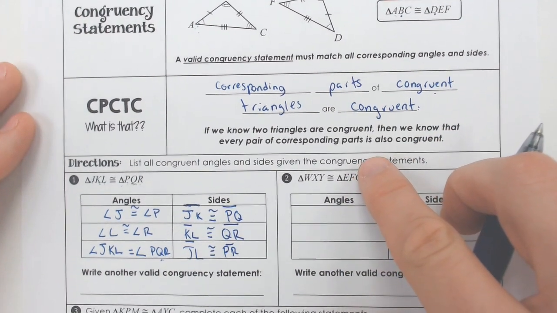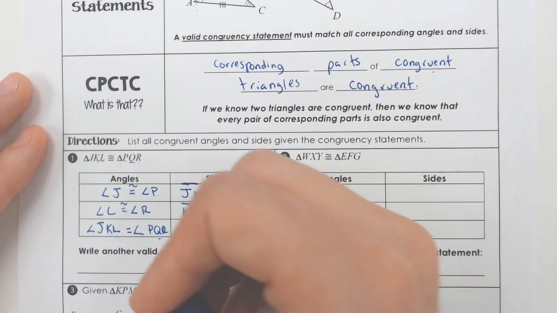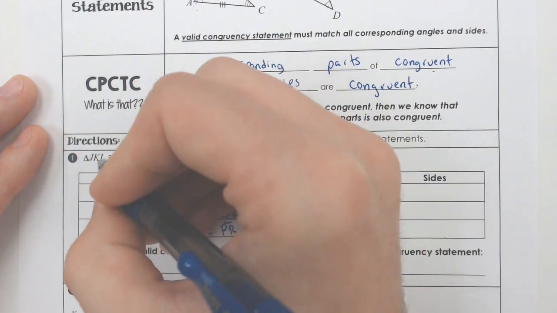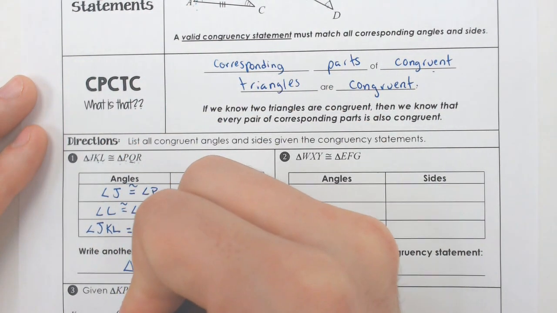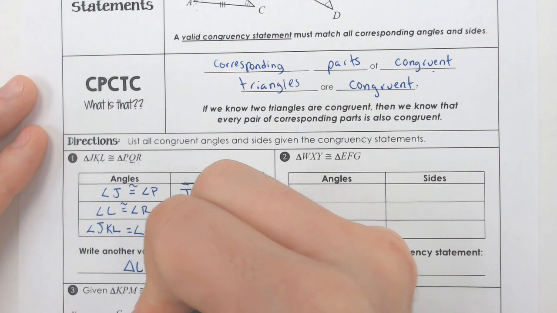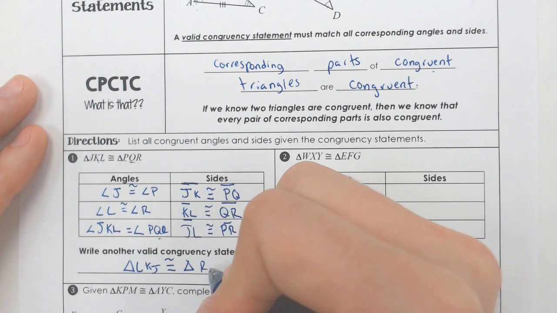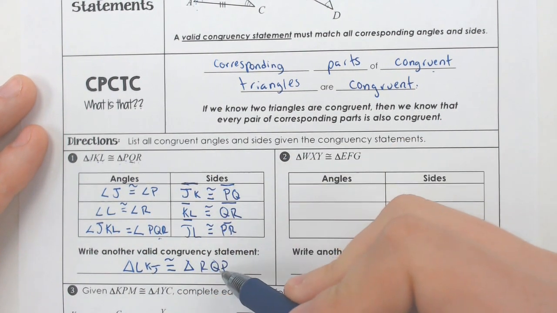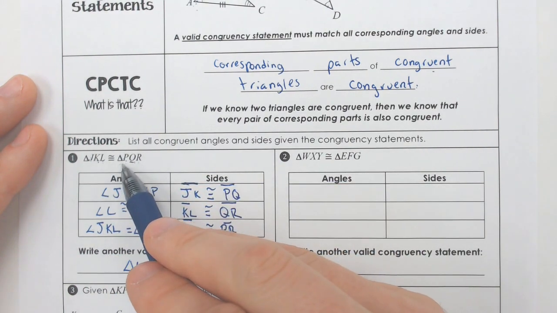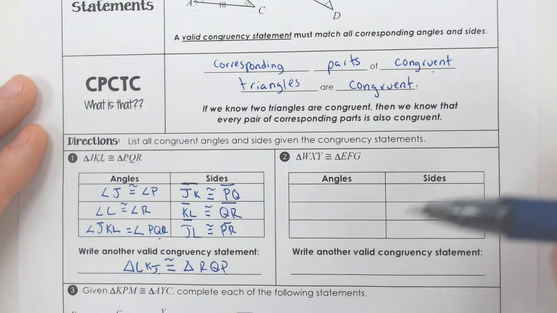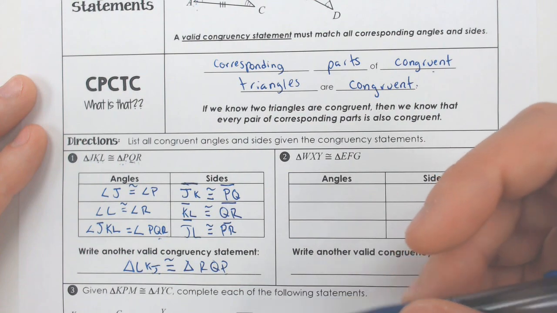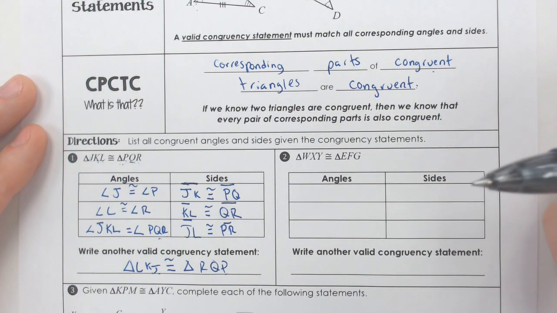So if we wanted to write another valid congruency statement, all we would have to do is say that triangle, let's just write it backwards, LKJ is congruent to triangle RQP. We still would have J and P be the letters that connect each other, and therefore it is the same exact congruency statement, but just written a slightly different way to describe the triangles.